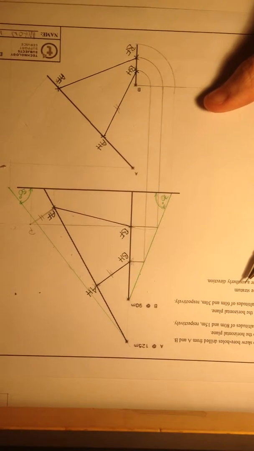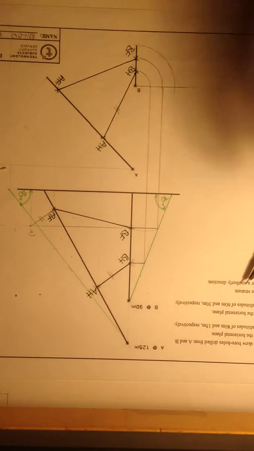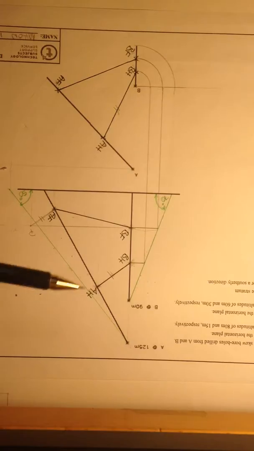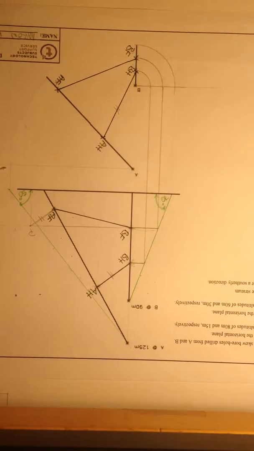So the next key principle is skew boreholes. So we can determine the dip, the strike, and the thickness of the stratum by using two skew lines.